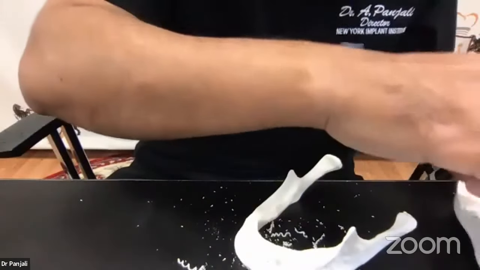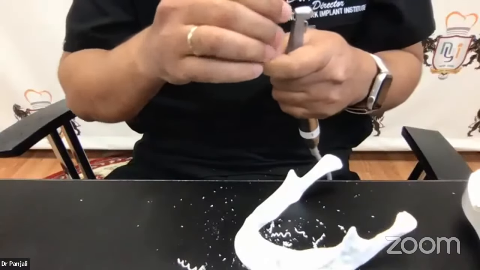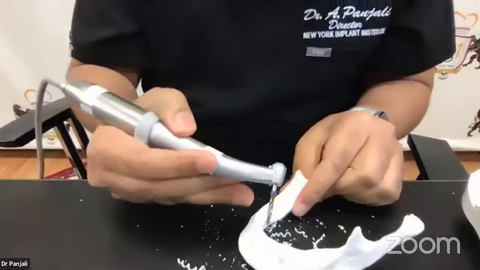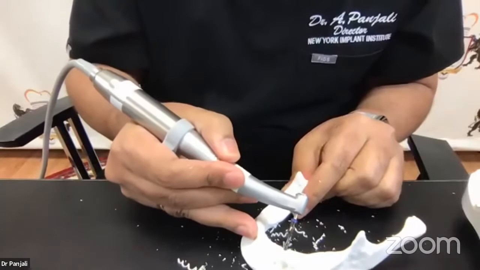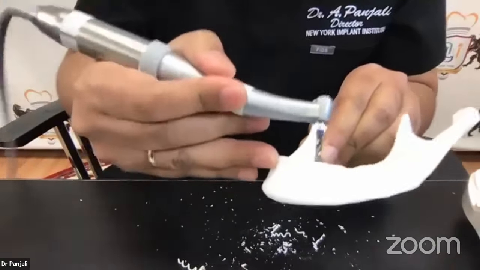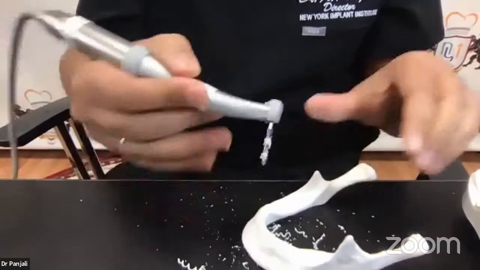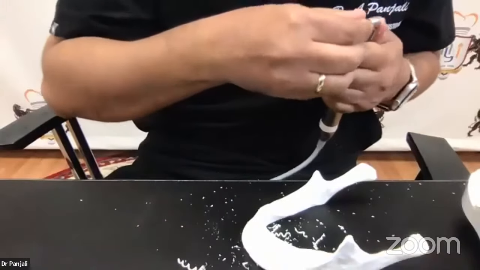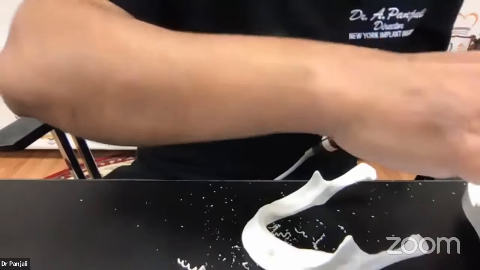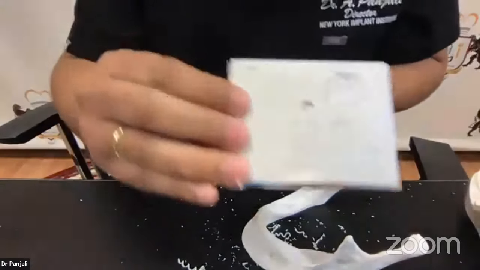So now we are at a 2.8. Then we can go with the next one, 3.2, and again the same principle. You see this? It goes in very easily, and now it stays in place. It will not allow you to go anywhere further than this.